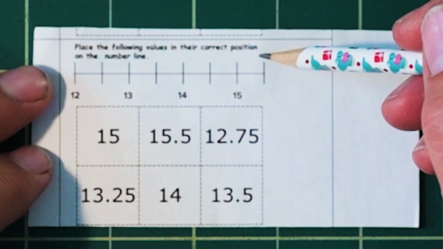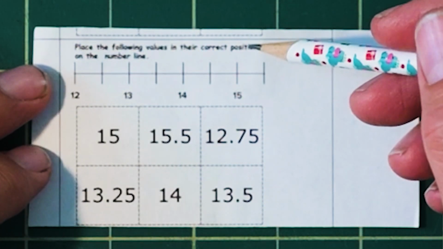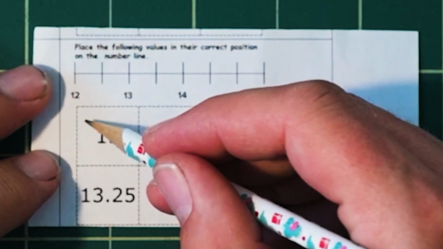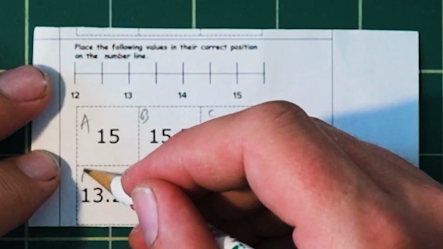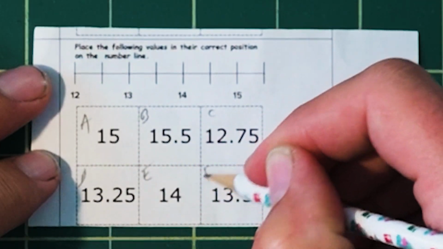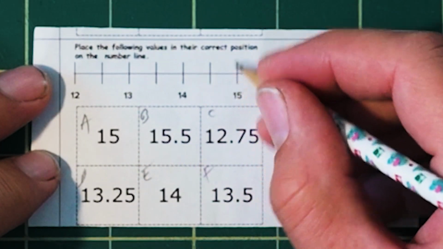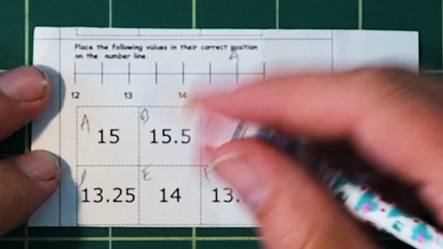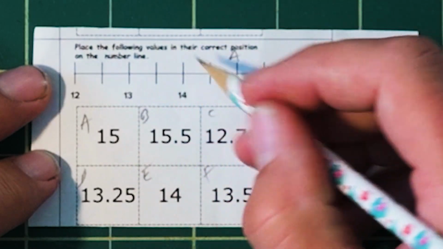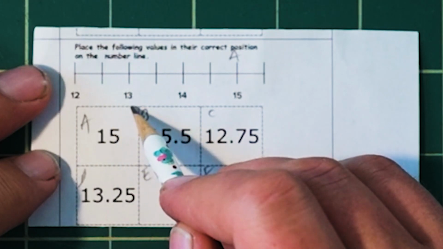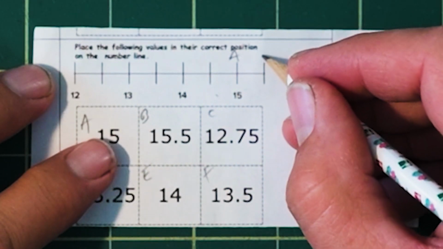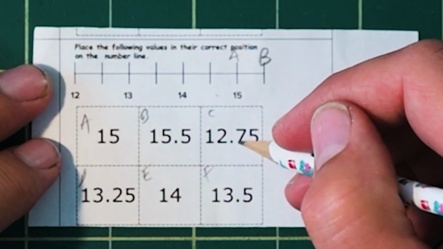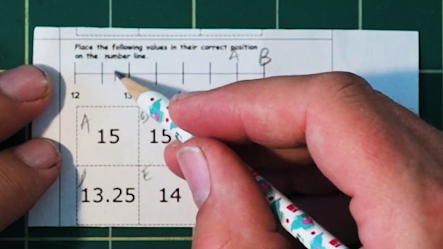Place the following values in their correct position. Now when we're looking at this, if we could just number these, or letter these, A, B, C, D, E, F, very nice. A is going to go right here by 15. 15 and a half. Well, what are the units of this? So there's 12, 12 and a half, 13, 13 and a half, 14, 14 and a half, 15, 15 and a half. Say 15 and a half is right here. 12.75 is 12 and a half, so right here.